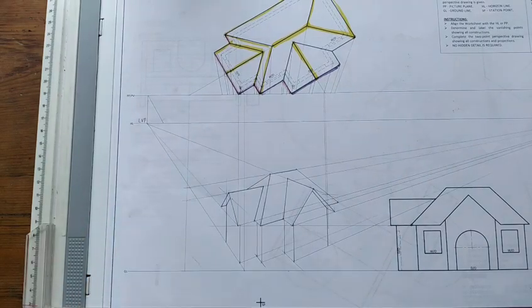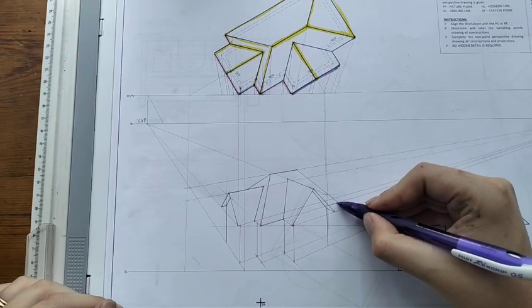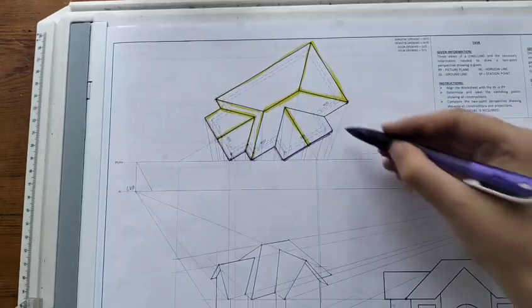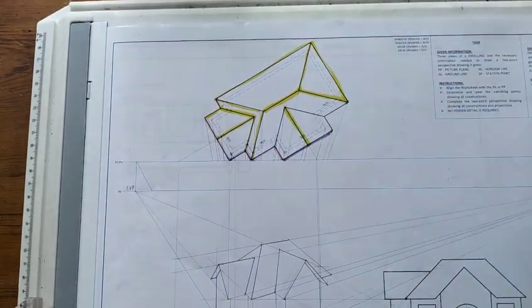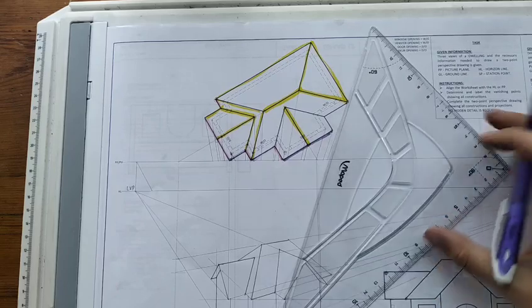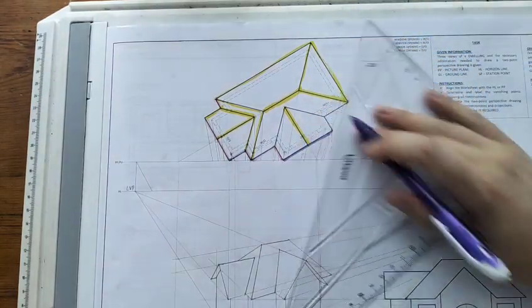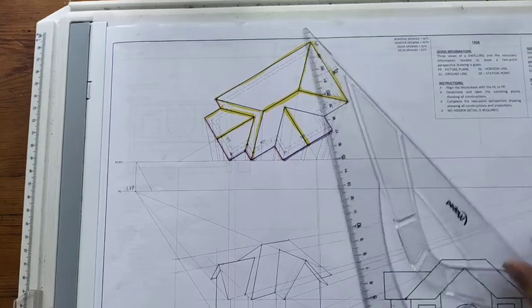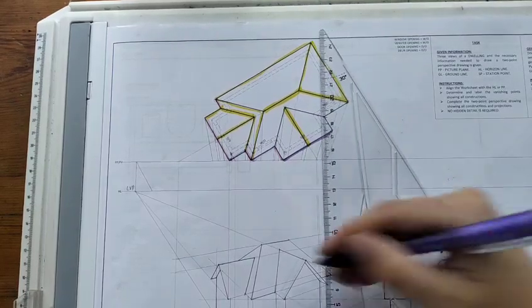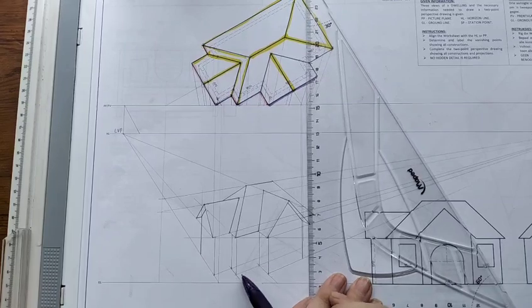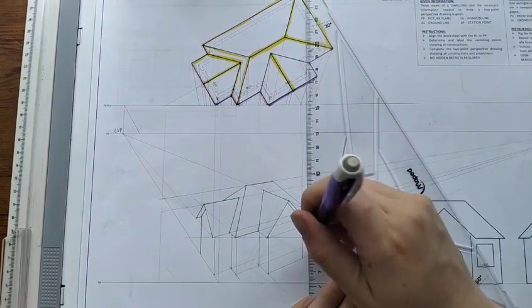Okay, and then the last one we will be able to see, and it is this wall which is here. So again, from here, take it to the standing point, and then bring it down, and we have the same line. It's also on this line, so we can just bring it down to that line.